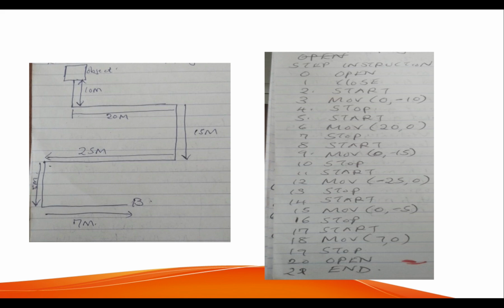So after interpreting that table, we now go to the path. If you look on my left, there's a picture showing the path. That was the path asked by the question, to design a program that uses the commands mentioned in that table to make the robot move from point A to point B.